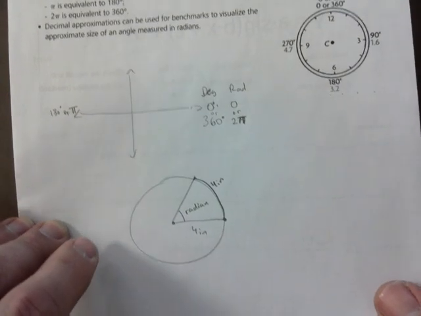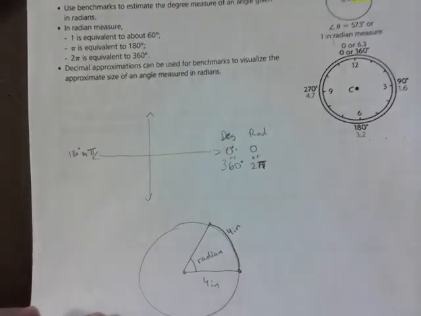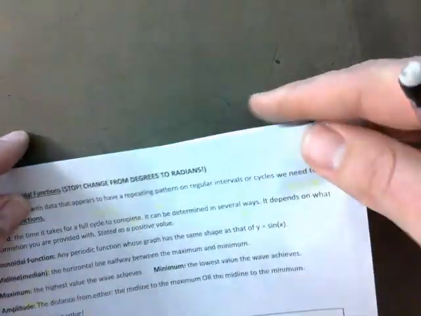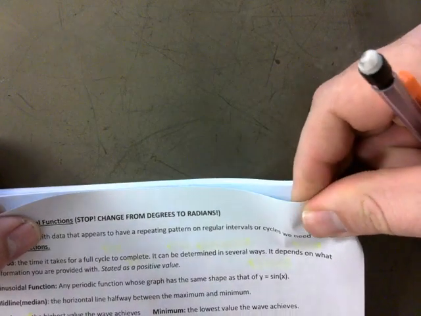Okay, keep going now. Enough of radians. But in the math world, we usually use radians. And you can convert from degrees to radians, but we're not going to do that.